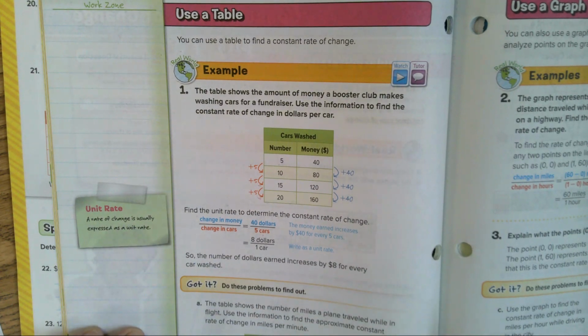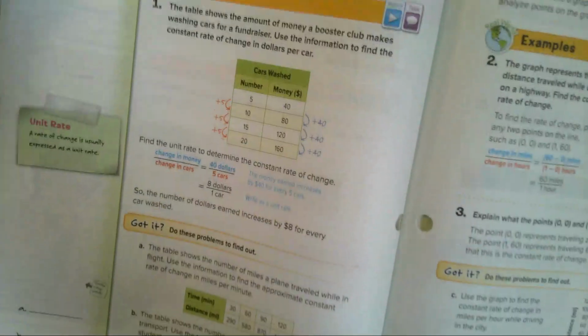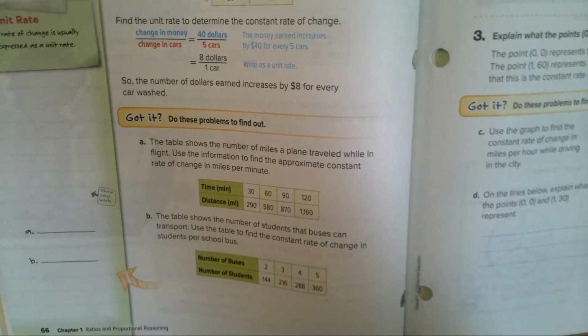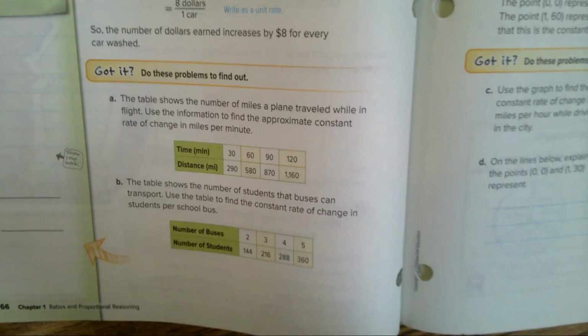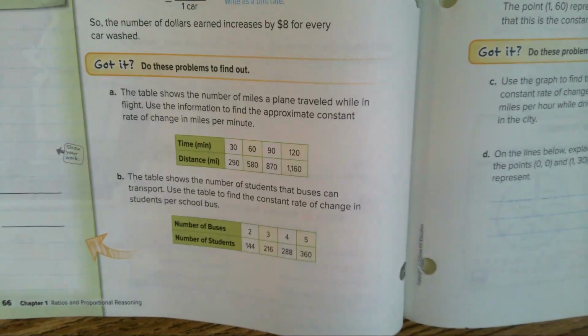Now let's do A and B, and I think it'll make a lot of sense to you on how to do these problems. Sorry about that, it's a little crooked. Fix that there. All right, so let's look at our table. It says the table shows the number of miles a plane traveled while in flight. Use the information to find the approximate constant rate of change in miles per minute.